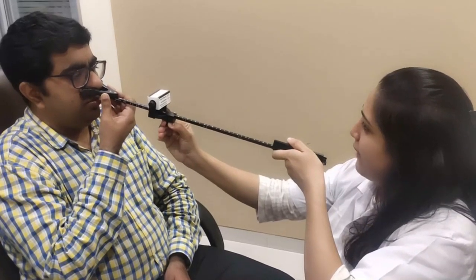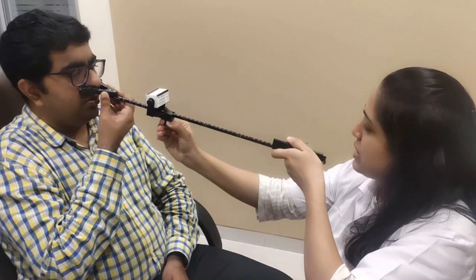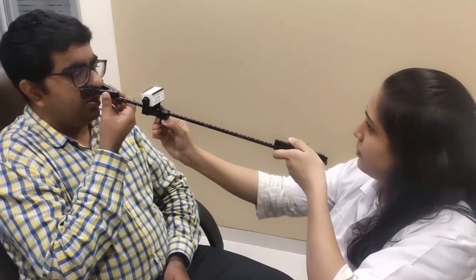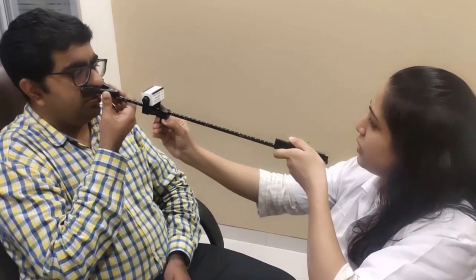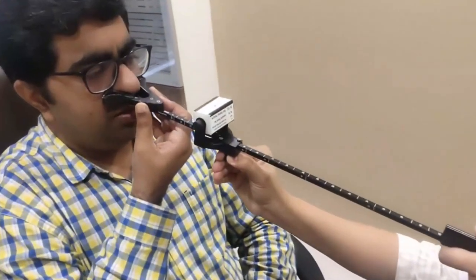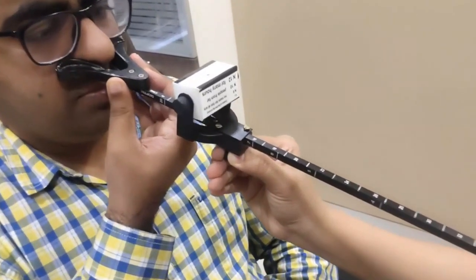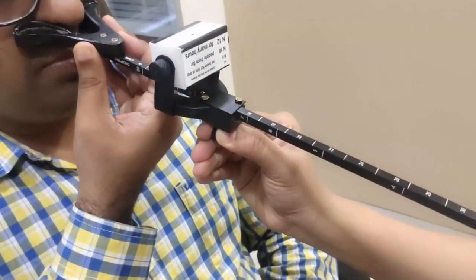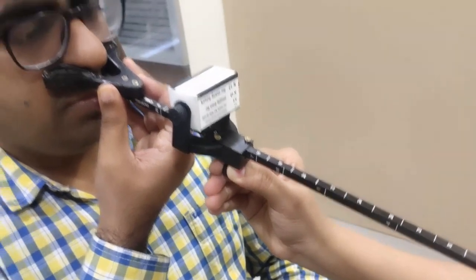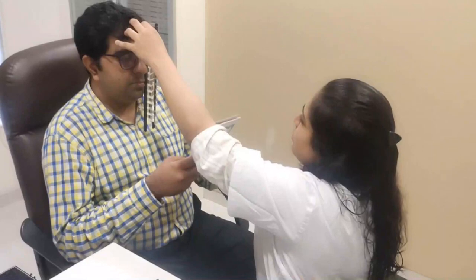Starts to get blurred. The last line, sorry, not the third line. Look at the third line, please. Okay, sorry. Clear? Now it's blurred. Blurred? Yeah. Close your eyes. Open. Blur still? No, clear. Now blur. Blur? Yeah. At 15 centimeters, the patient is seeing the letters blurred. That means the near point of accommodation is also receded.